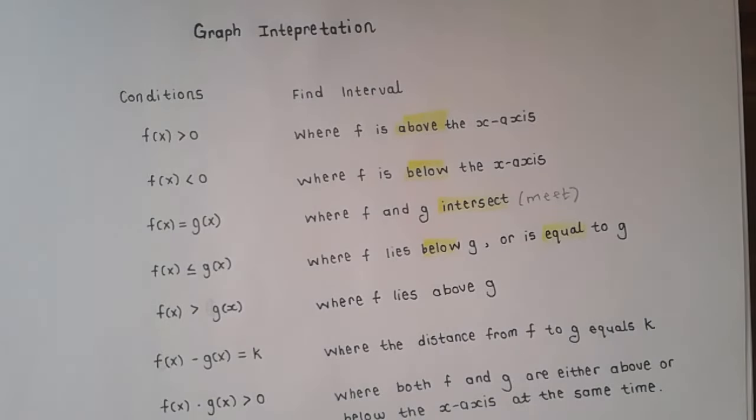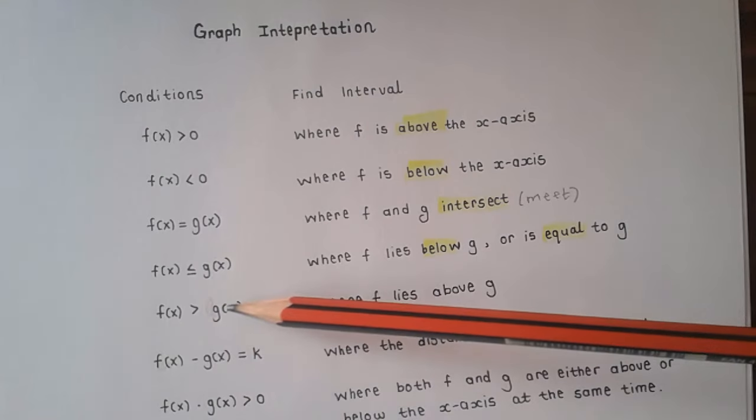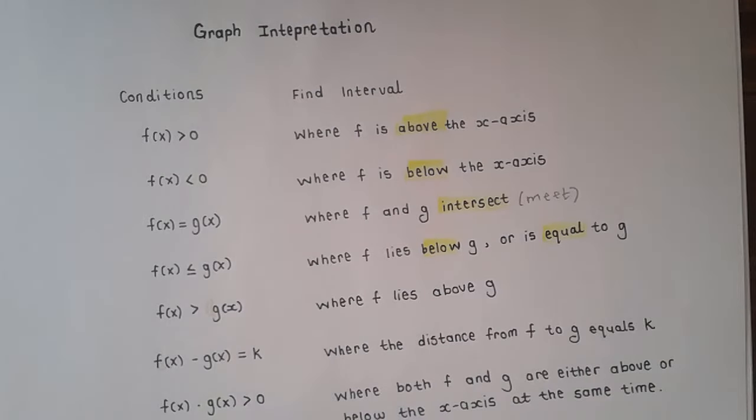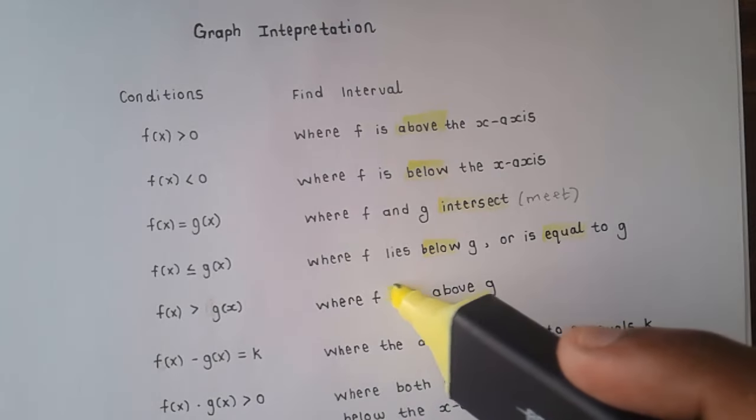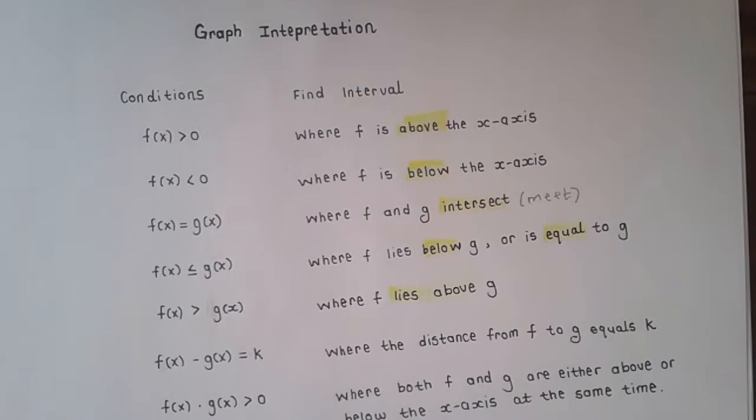And then you're going to have f of x greater than g of x. This should make sense by now. You should see the pattern. We're looking for where f of x lies above g.